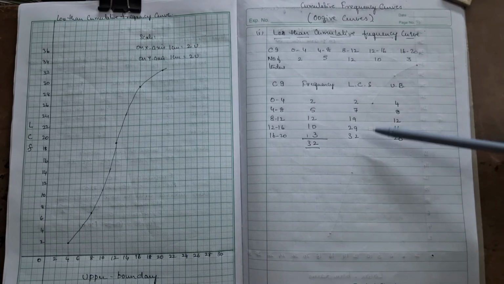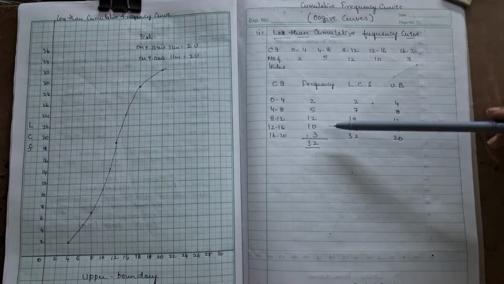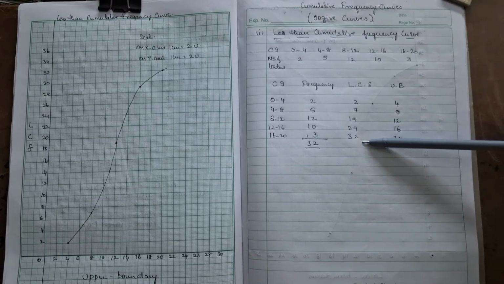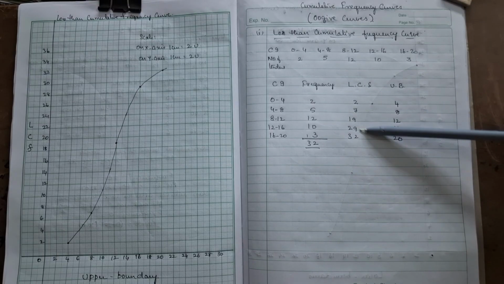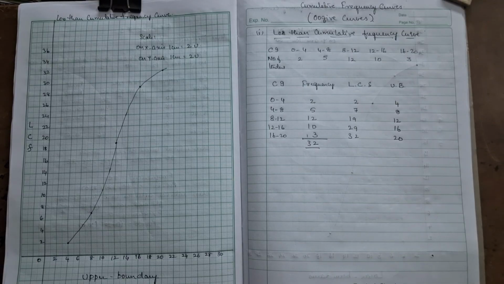But is 32 right, or is your way of doing it right or wrong? You can check that with the sum of the frequencies. Whatever is the sum of the frequencies, the end value of the cumulative frequency should be the same number. If they are the same, you are right. Then the less than cumulative frequency should be done with upper boundaries.